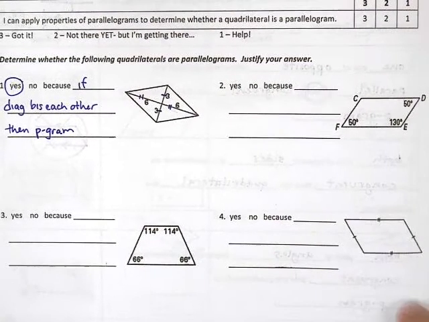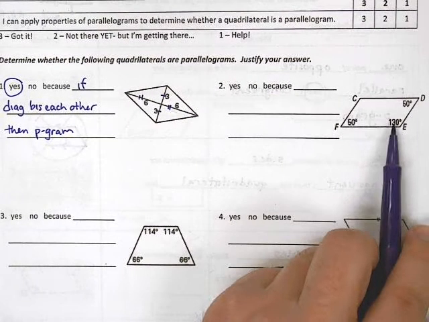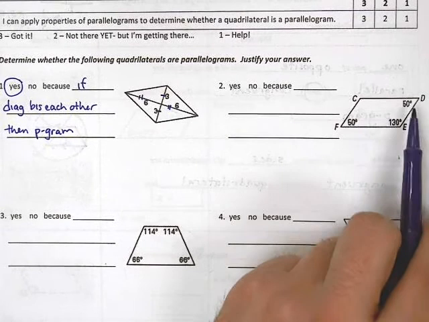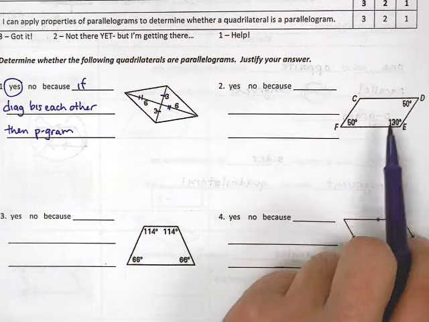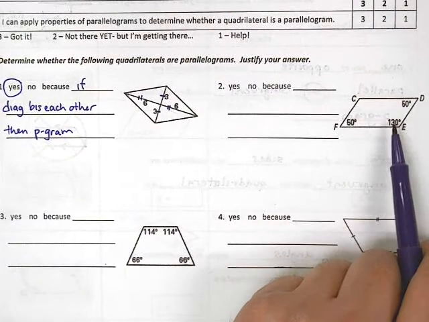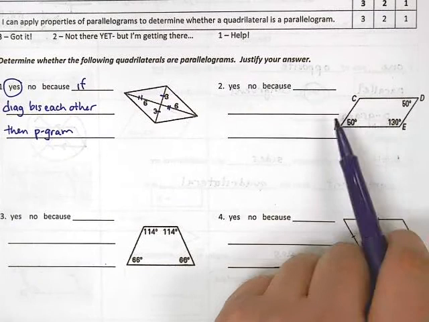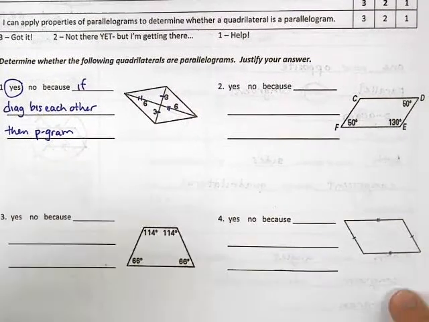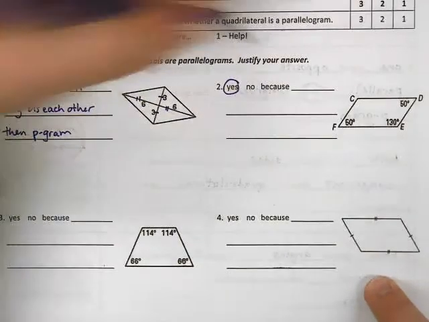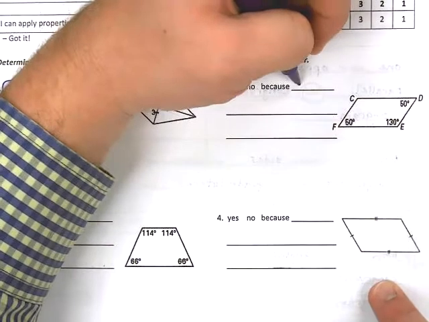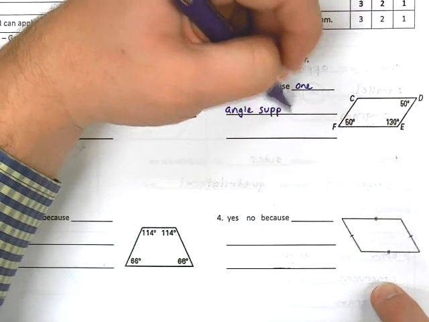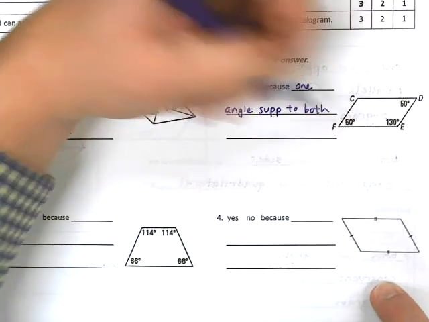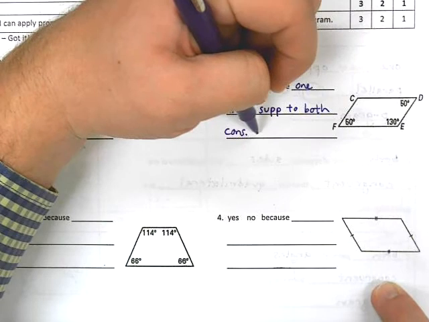Now if I look at number 2, I notice I have a 130, I have a 50, I have a 50. Well, 130 plus 50 is 180. Okay, so this is that situation where we have an angle, and it seems to be supplementary to both of its consecutive angles. So once again, this is a yes, because one angle is supplementary to both consecutive angles. Alright, I'm just going to leave it like that.